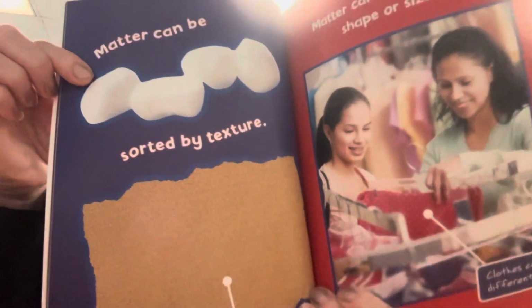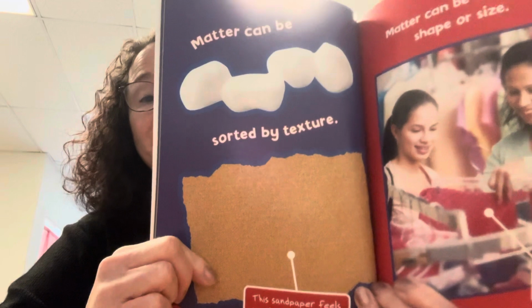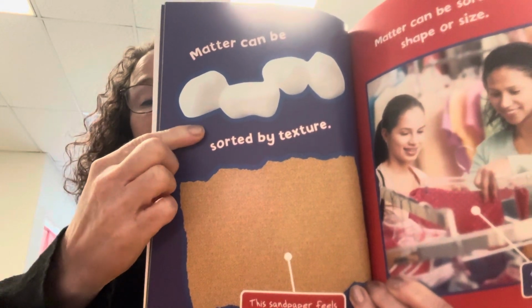Matter can be sorted by texture. So these are cotton balls. They look like marshmallows, but they're cotton balls, and here's sandpaper. So you could sort it by how soft something is or how rough something is. Sandpaper is real rough.